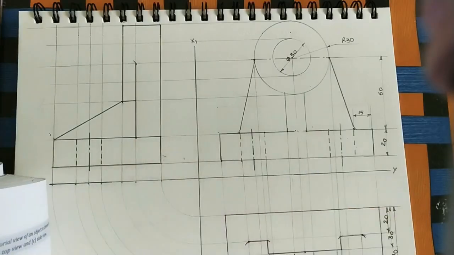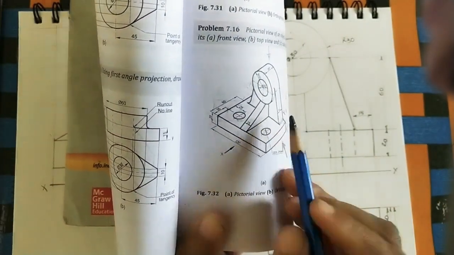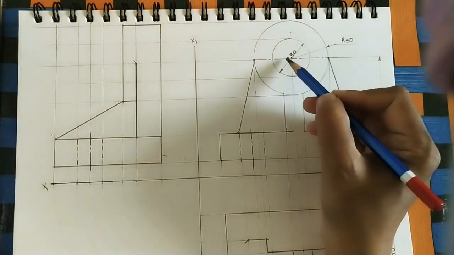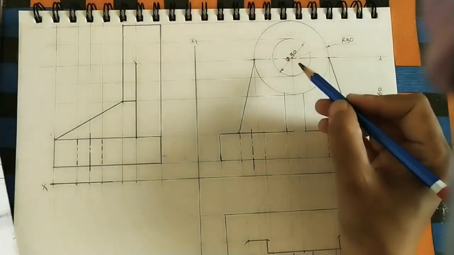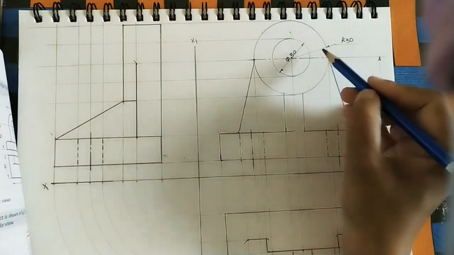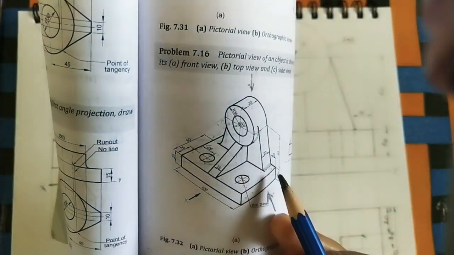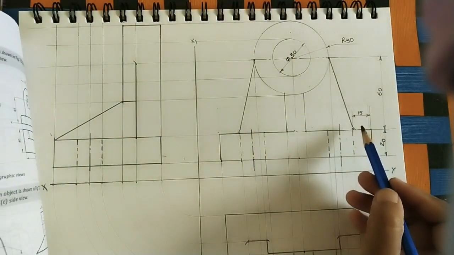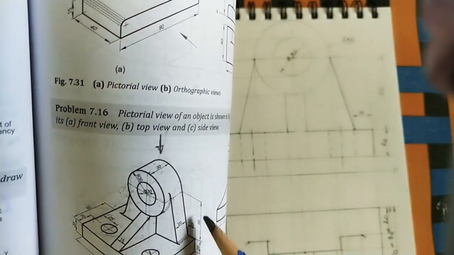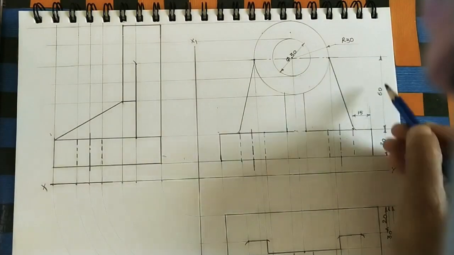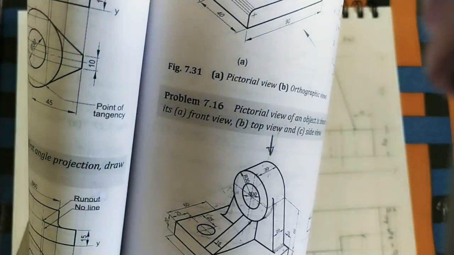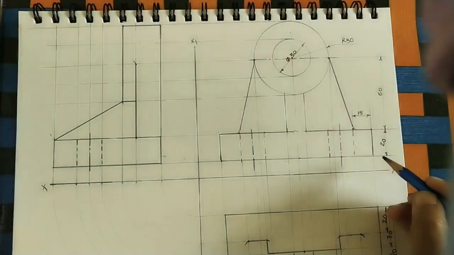After doing the three views, mark the given dimensions. What is the smaller circle diameter? It is 30 mm. So here I took dimensional line and I kept the symbol diameter 30 mm, and bigger circle radius has given, it is 30 mm. So I have marked outside the diagram. We can mark here also, and after that, so this is 15 mm. Here I have marked 15 mm, and this height from this thickness to center is 60 mm. This height is 60 mm. So from this thickness to this height is 60 here, and this gap is 15 mm. So I have marked this gap 50 mm, and this thickness is 20, and this thickness is 20 mm. So this is 20 mm.